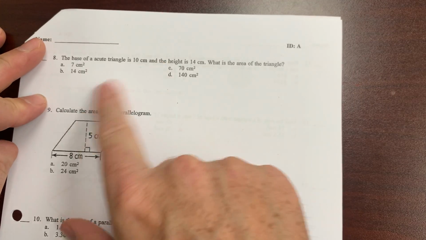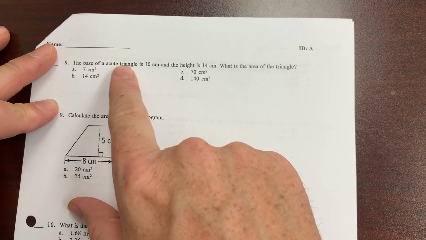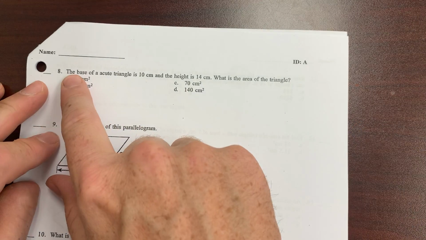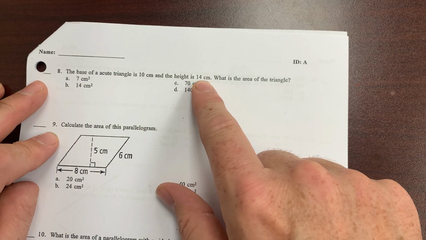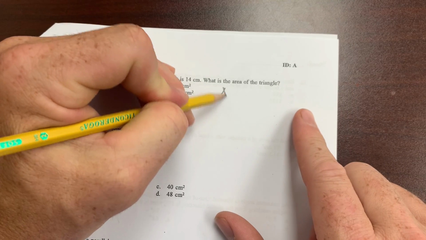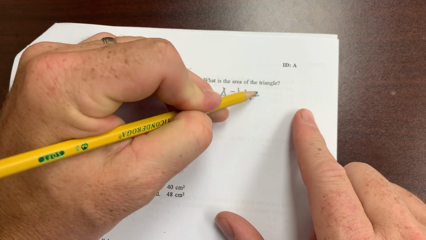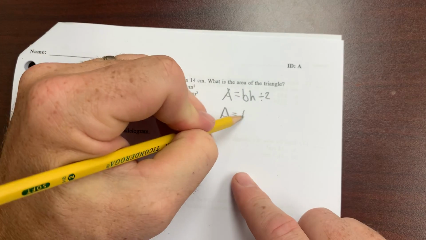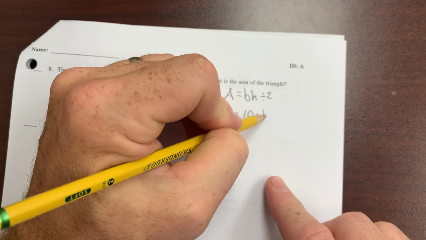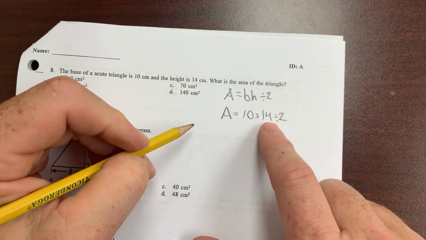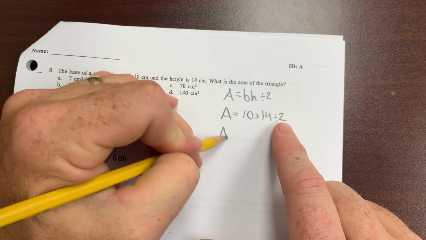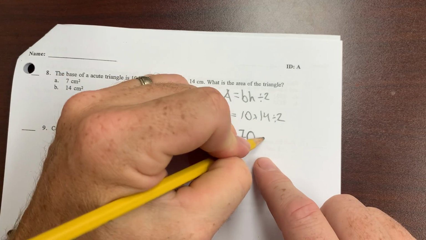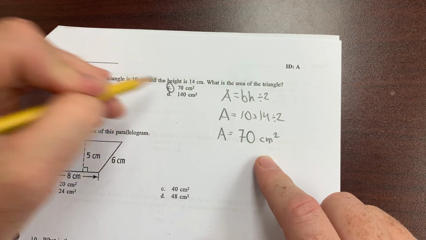All right, so now we're going to start finding the area of these. A reminder for this one is a triangle. The base of an acute triangle is 10 centimeters, the height is 14, what's the area? So the formula: area equals base times height divided by 2. This one says the base is 10, so 10 times 14 divided by 2. 10 times 14 is 140. Divided by 2 is going to be 70 centimeters squared. So it's C.